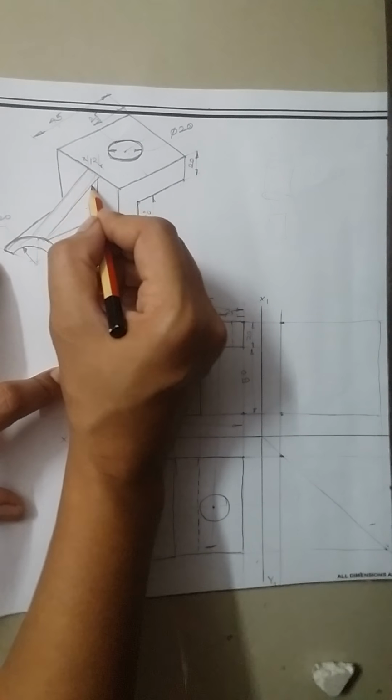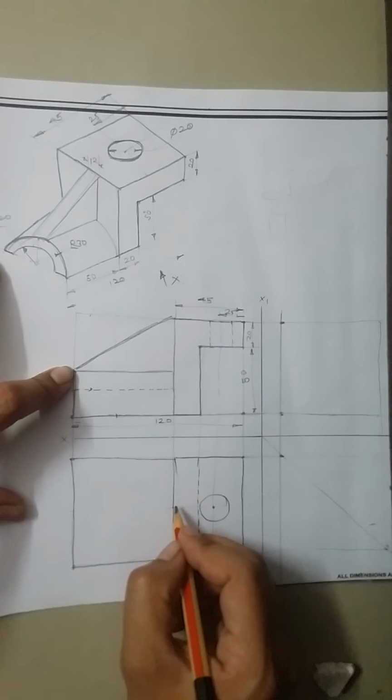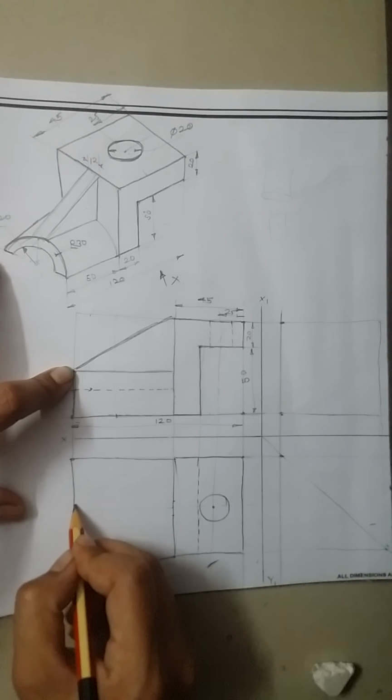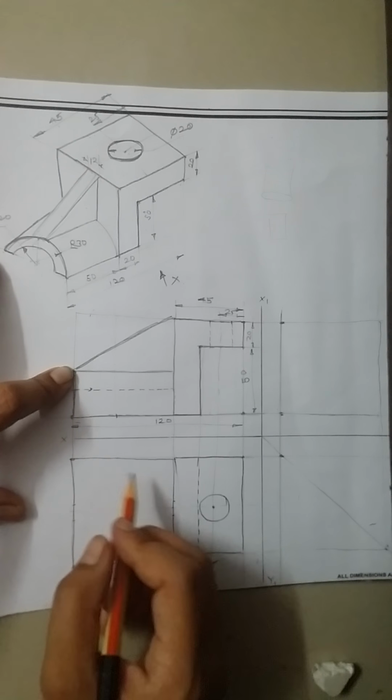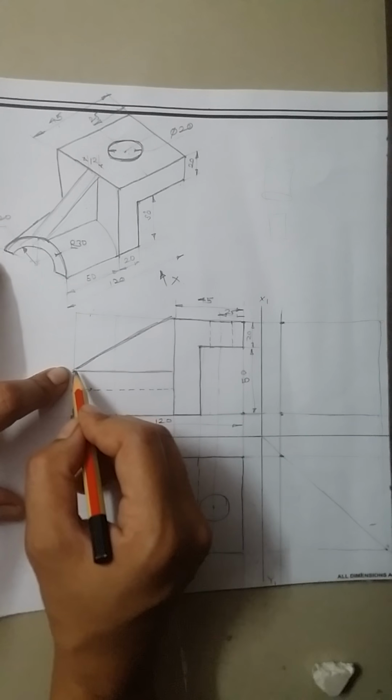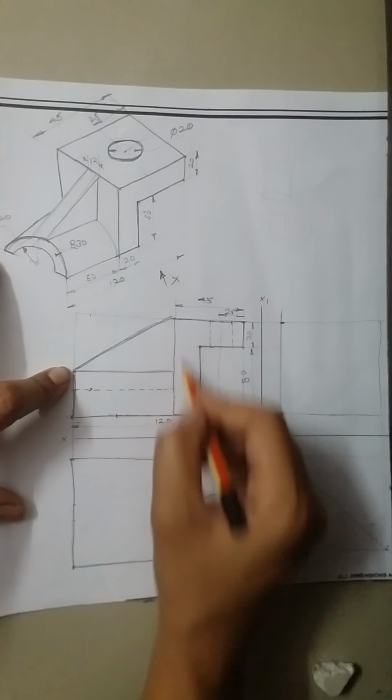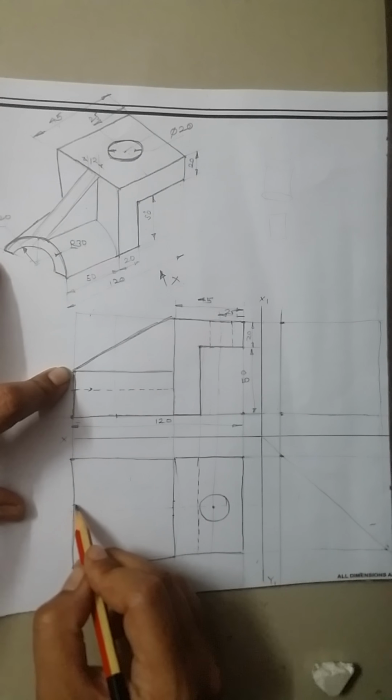So this wedge dimension is 12. So from the center 6 mm this side, 6 mm this side. Here also mark 6 mm, 6 mm. Right. A wedge starts at this point and ends at this point. Right. From here to here.